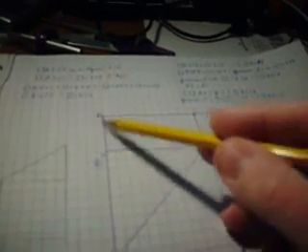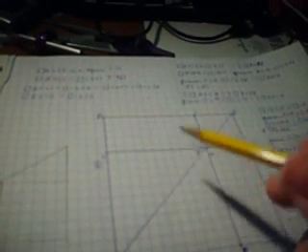Okay, so twice the area of A, B, C, H. Alright, twice that area is equal in size to twice the area of AHFB.